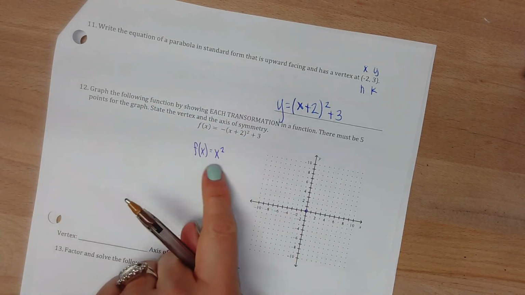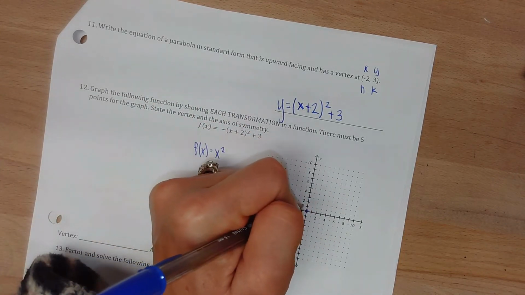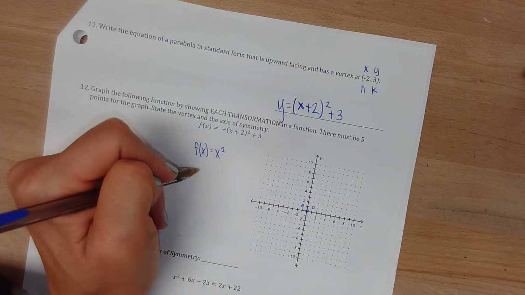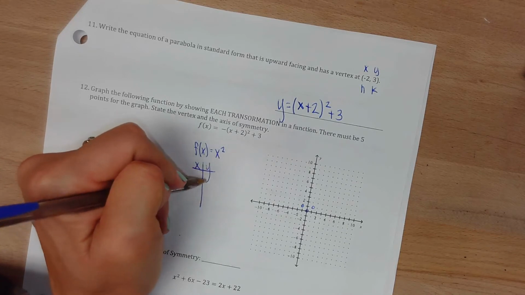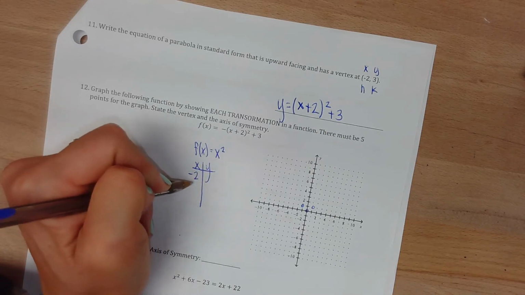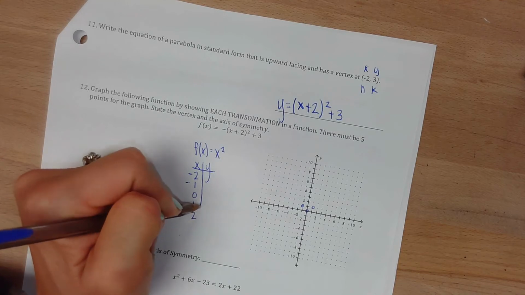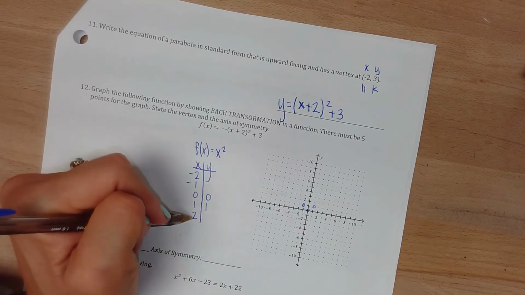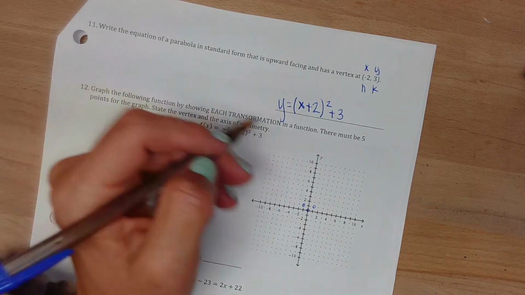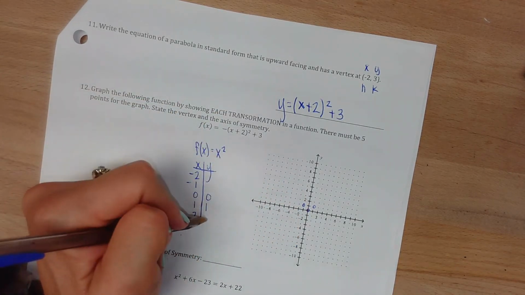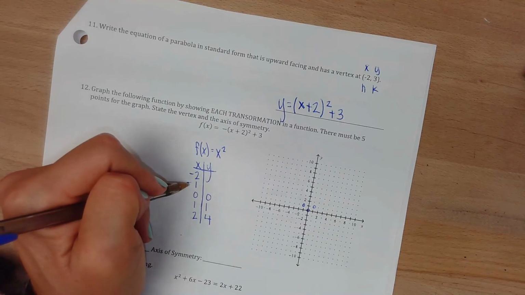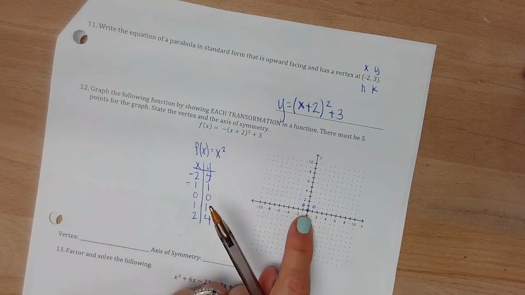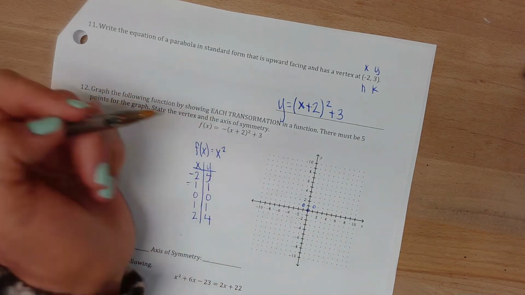So 0, 0. If we put 1 in, we get 1 squared is 1, right? So x, y, negative 2, negative 1, 0, 1, and 2. All right, so we got 0. We got 1. Positive 2 squared is 4. Negative 1 squared is 1. And negative 2 squared is 4. So we're just going to graph those points.